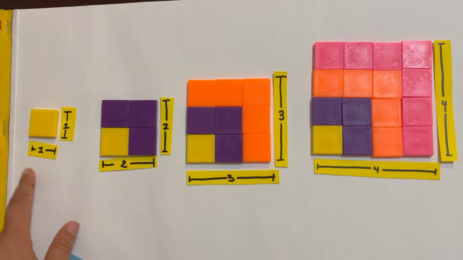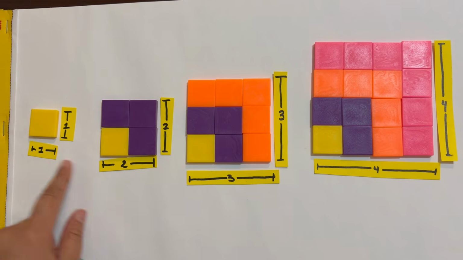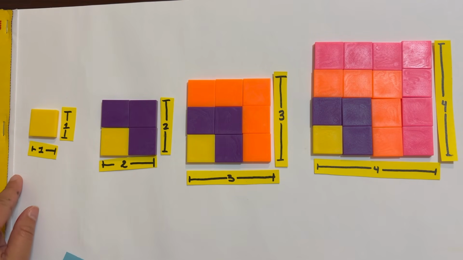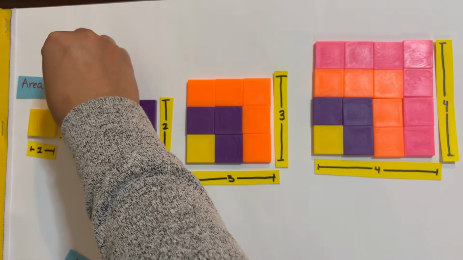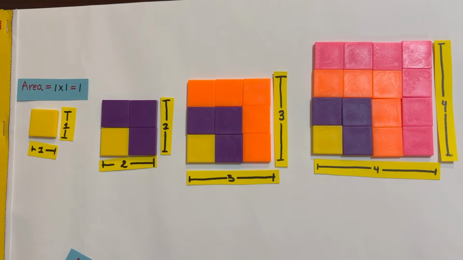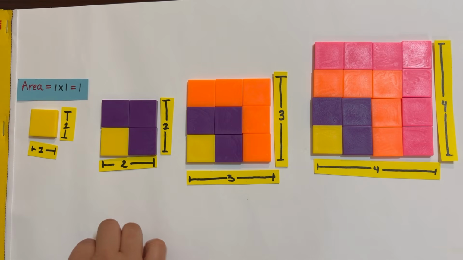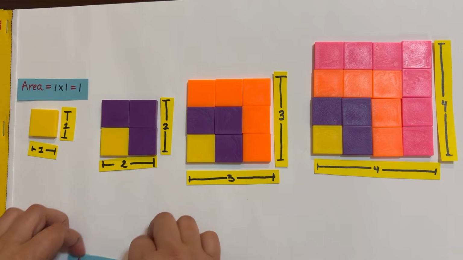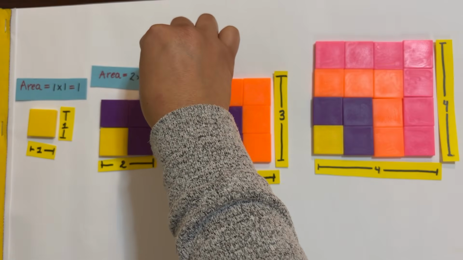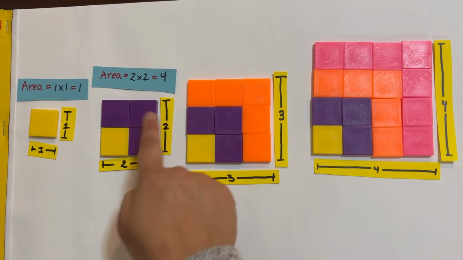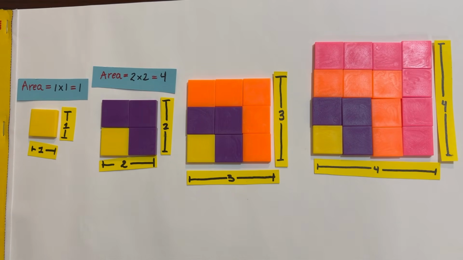The first square is a 1 by 1. The length is 1, the width is 1. Recall that area is length times width. So the area of the first square is 1 times 1, 1 square unit. The second square is a 2 by 2. The area, therefore, is 2 times 2, 4 square units. We can see that it's 4 square units because there are 4 tiles.